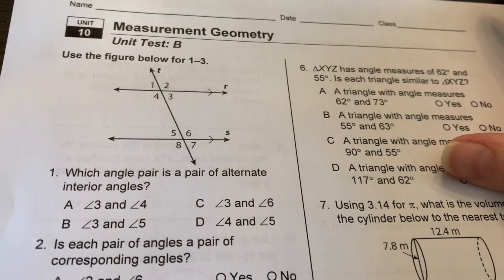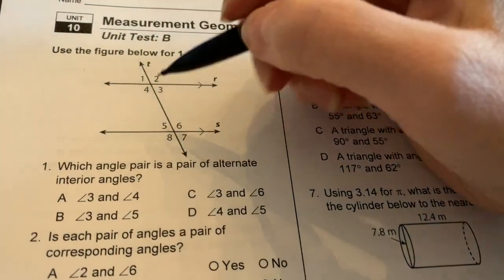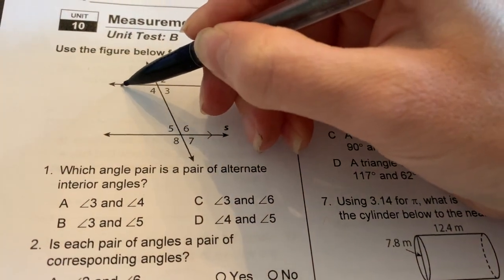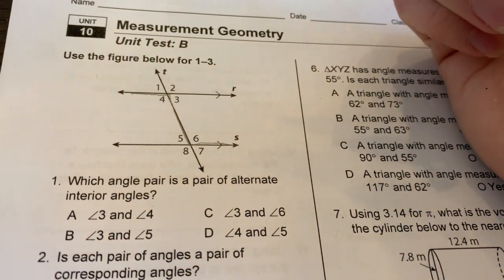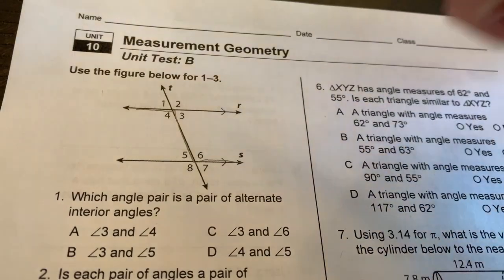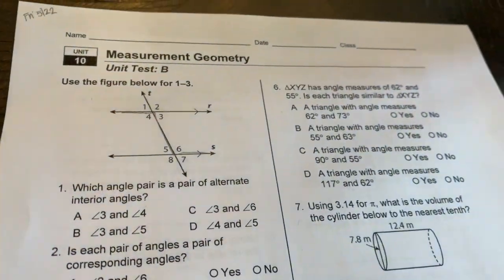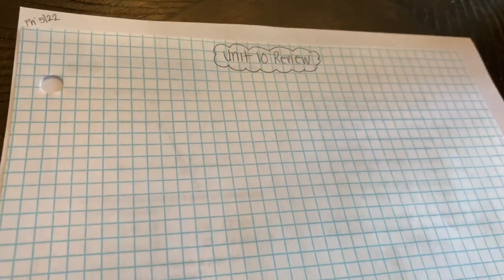So to refresh our memories, alternate interior angles are the ones that are on opposite sides inside the parallel lines cut by a transversal. So before we start this, I'm going to remind you on my paper here, and if you would like to sketch this with me as a review, you can.